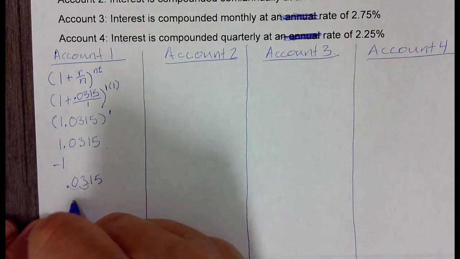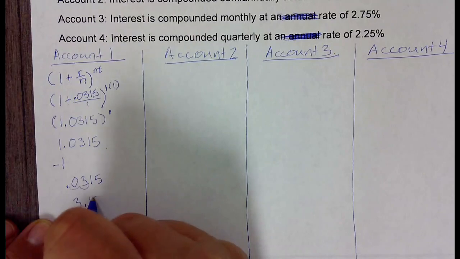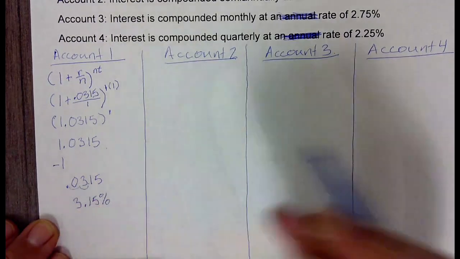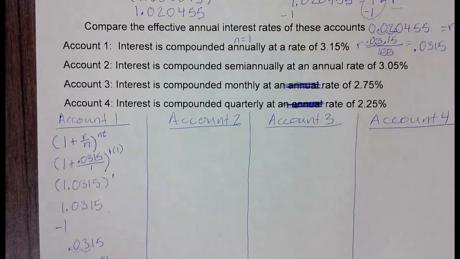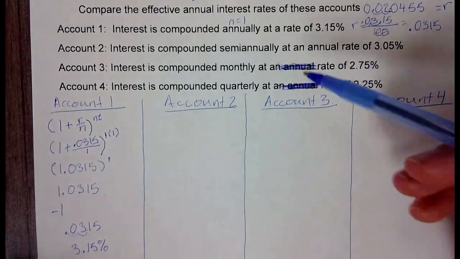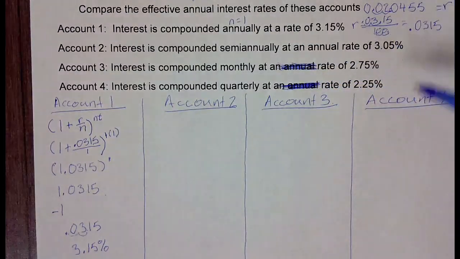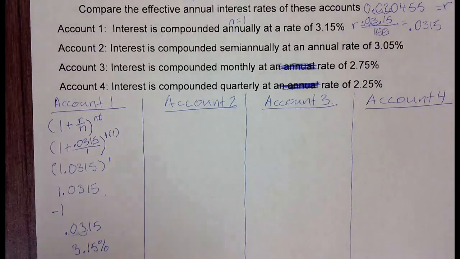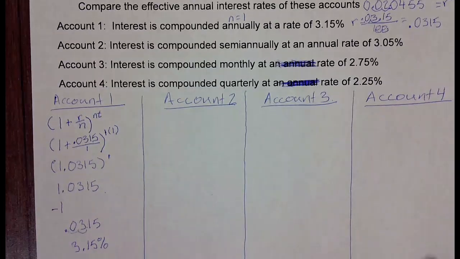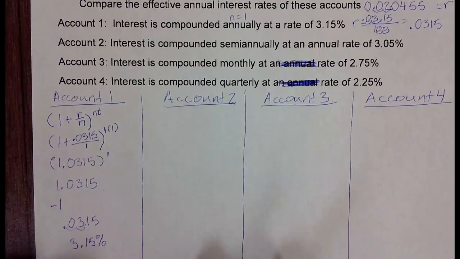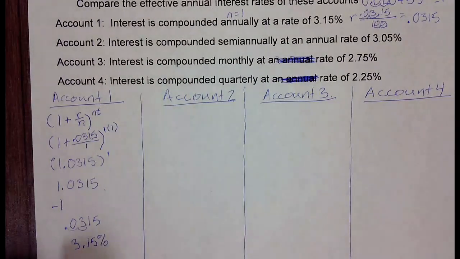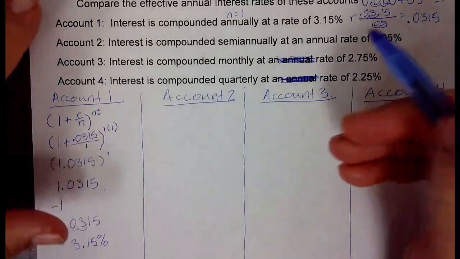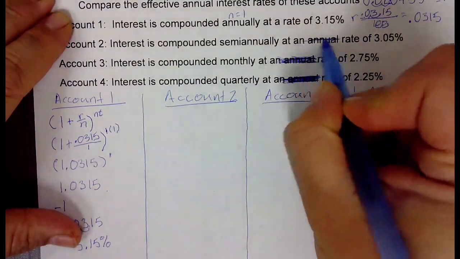So my rate will be 3.15%. Now, I didn't really have to do all those calculations because they already told me this was the annual rate. And that's what I'm trying to find for each of these is that annual rate, the annual rate of 3.15%. But I'm going to do those same things for accounts 2, 3, and 4, where I don't know the annual rate, except that I accidentally wrote that down.